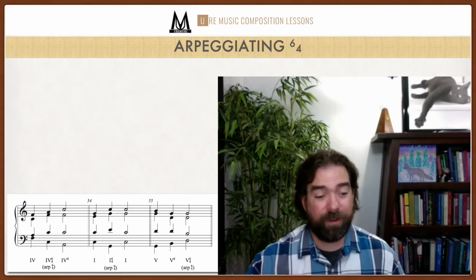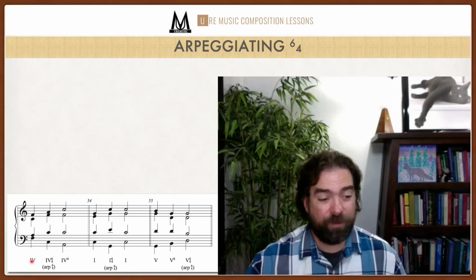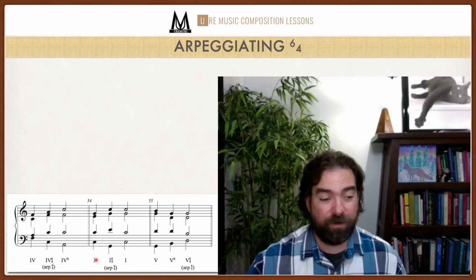So here, we've got the arpeggiating 6/4. You can see 3 examples of it. First example is on the predominant, the second one's on the tonic, and here we have one on the dominant. So notice that each one of these has a 6/4 chord, a chord that's in second inversion. In this case, it's on the second beat. In this case, it's also on the second beat, and here we have it on the third beat. Each one of these is arpeggiating to that 6/4, and if you'll notice here, we go from a 1 to a 1 6/4 back to a 1 chord.